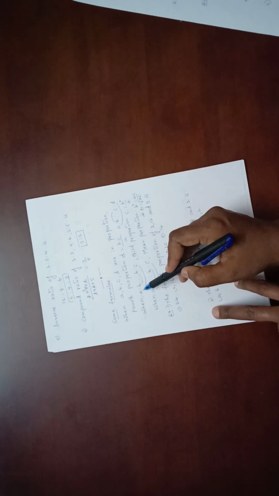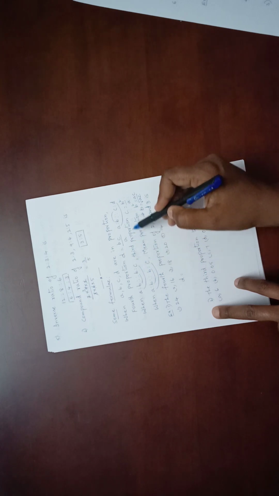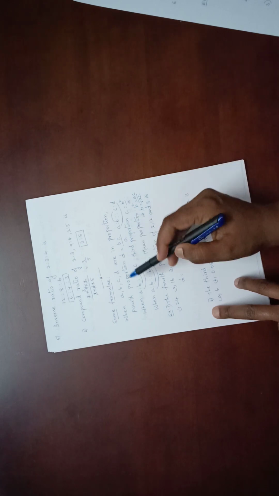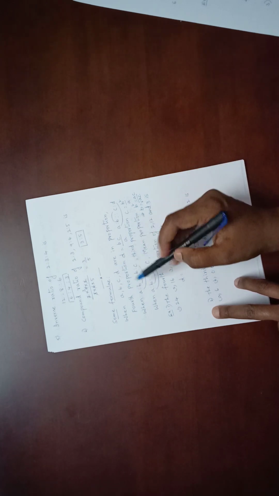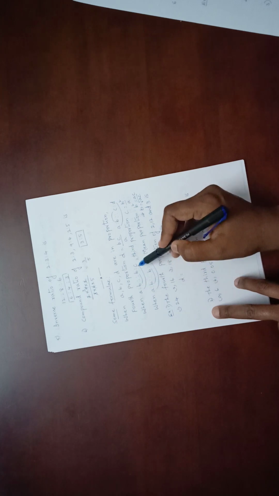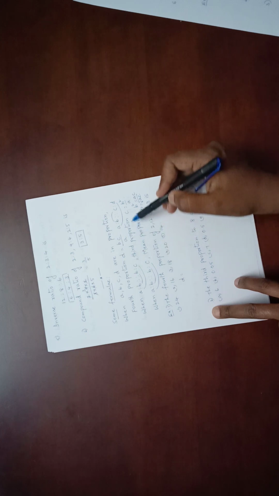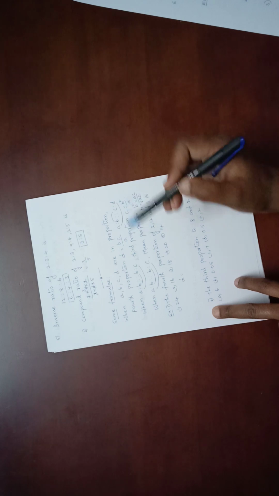Next, when A is to B as B is to C, the third proportion is C equals B square by A. Here A, B, C are given, whereas for the fourth proportion A, B, C, D were given.